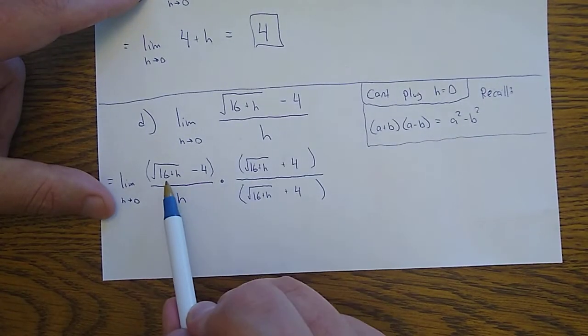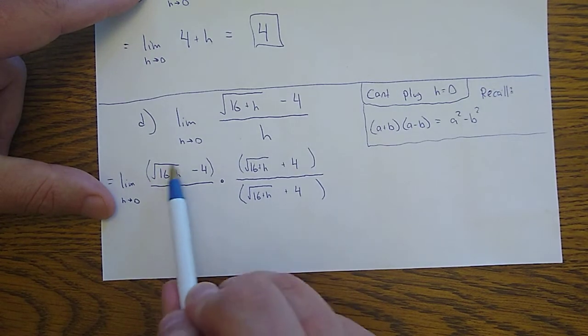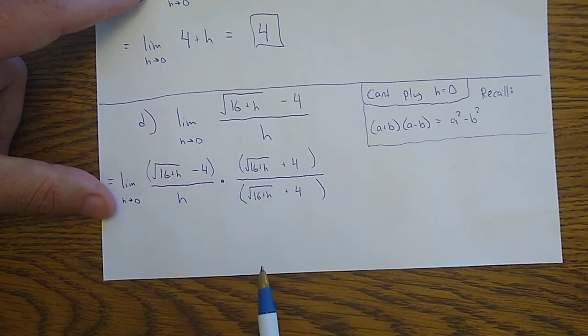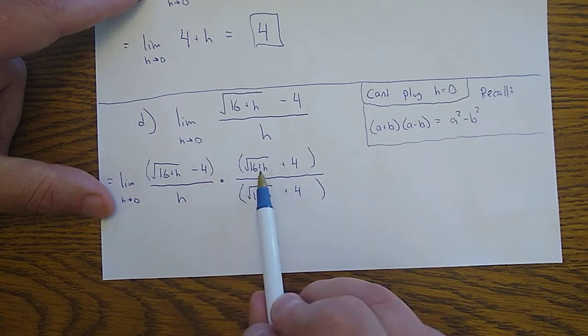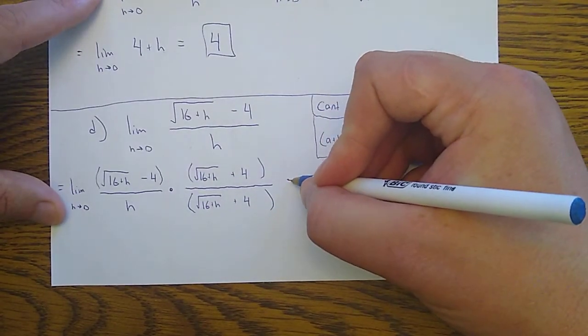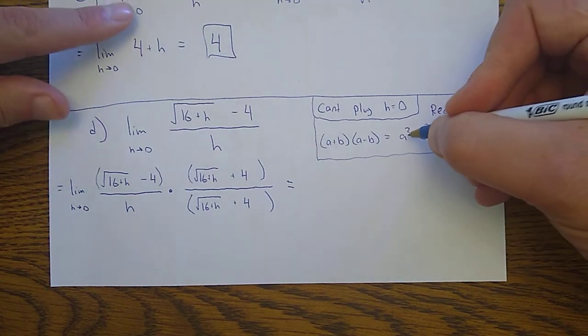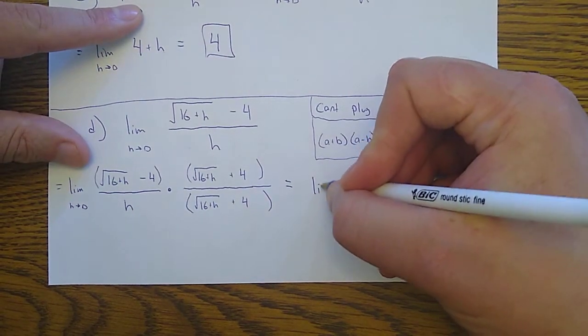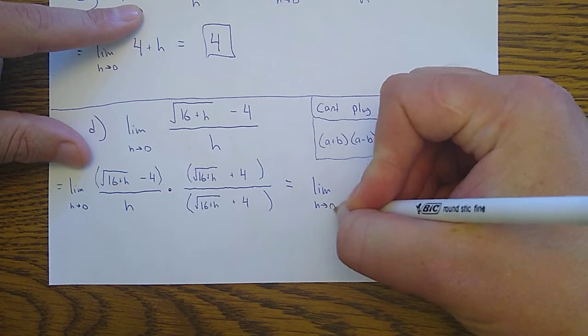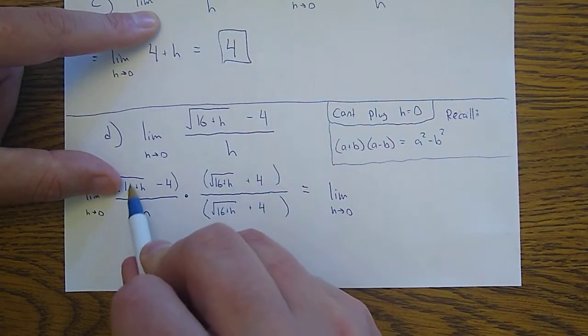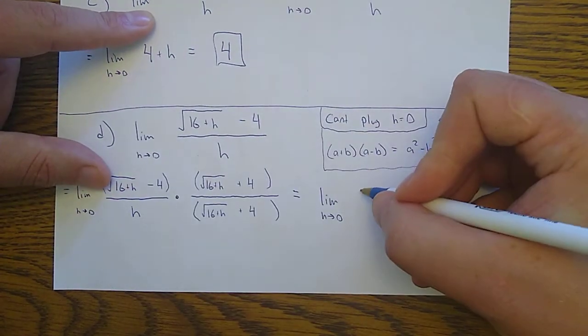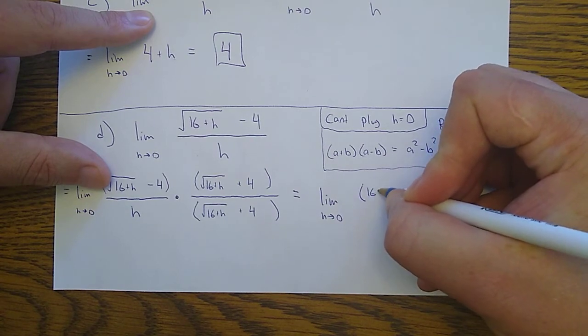What I have here, if I call the square root a and then 4 is b, then I have a minus b times a plus b. I can multiply that out, so it would give me a squared. So what is a squared? If this is a, then a squared just takes the square root off.